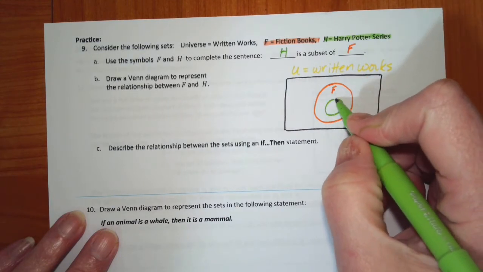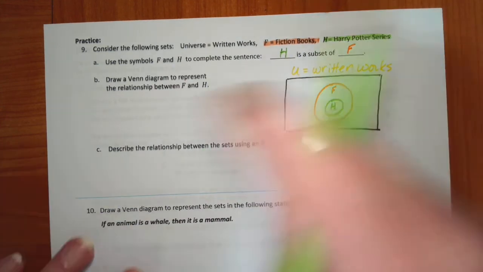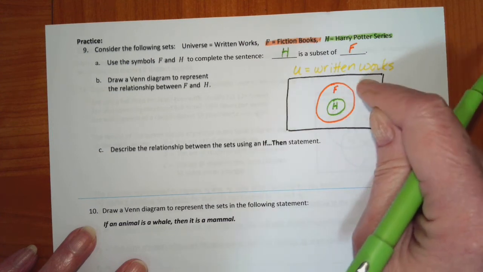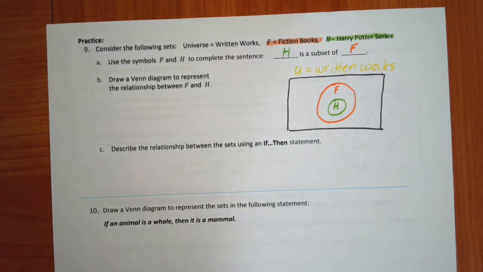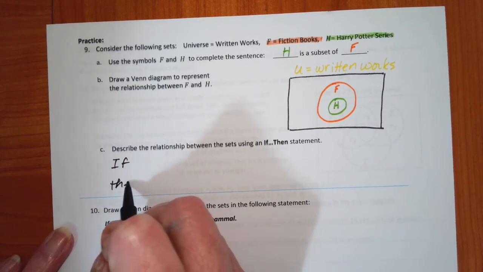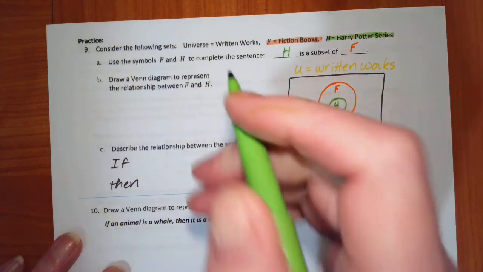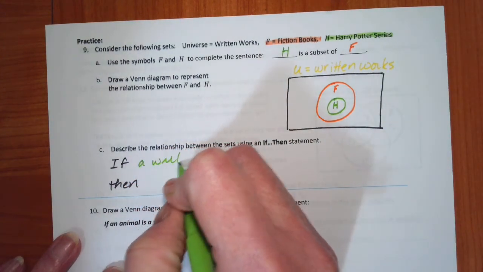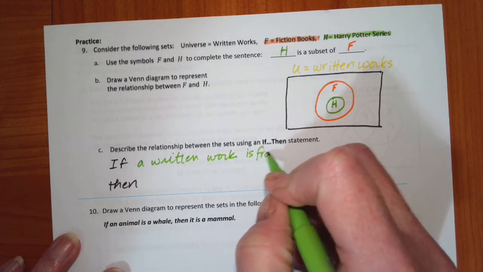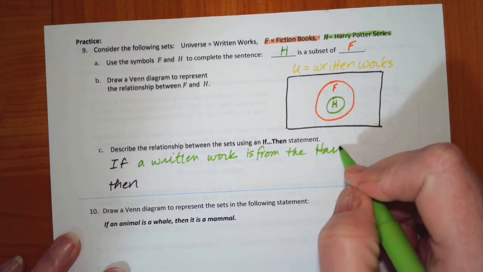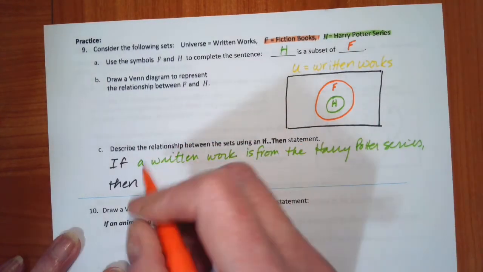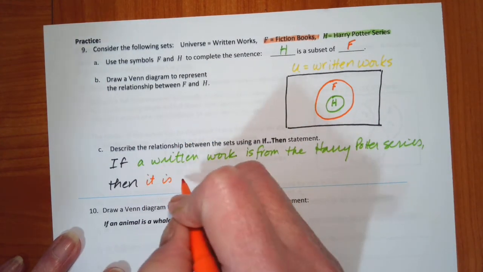Inside is going to be the Harry Potter series, because every book in the Harry Potter series is a work of fiction, and every book of fiction is a written work. So now if I want to write this as an if-then statement, we can say if a written work is from the Harry Potter series, then it is a fiction book.